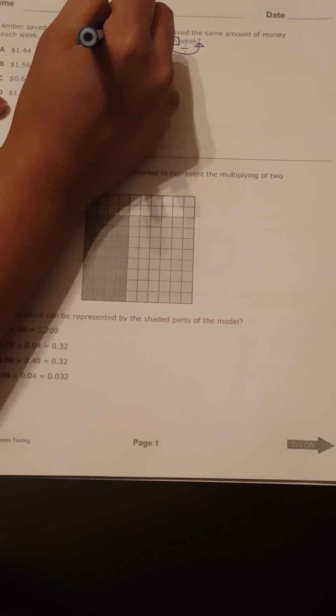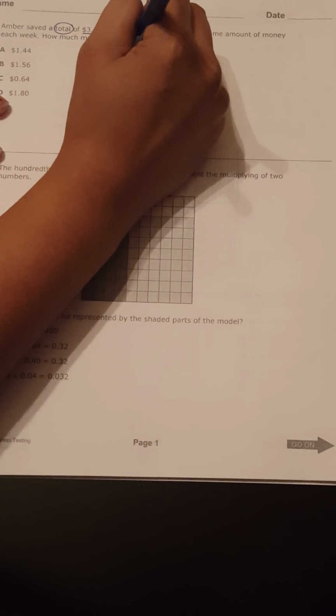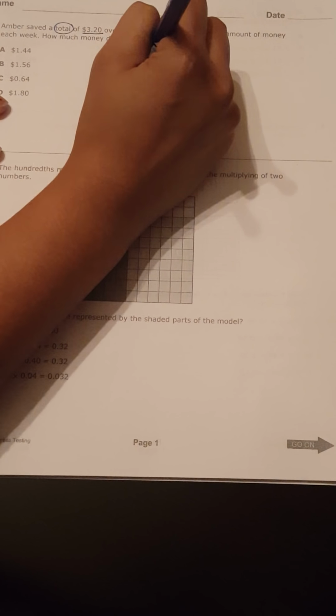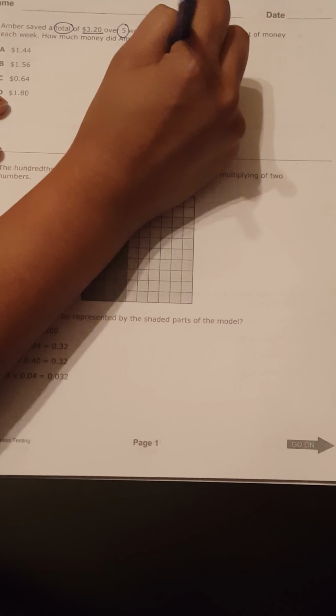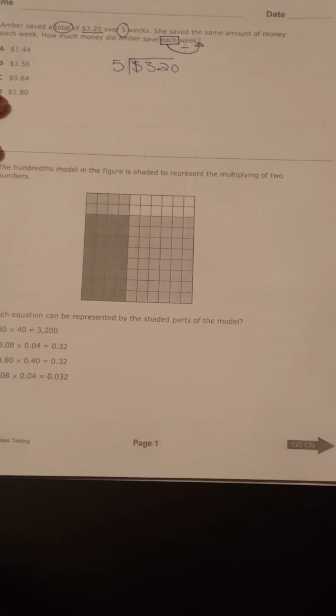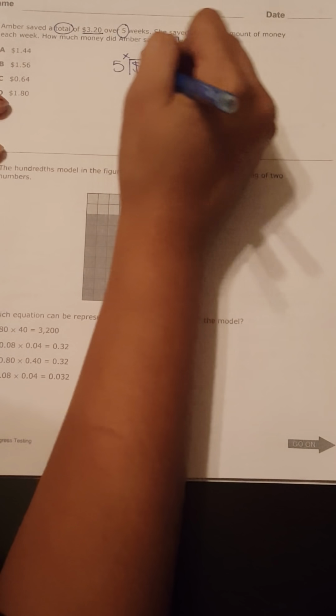Amber has a total of $3.20 and she saved them over 5 weeks. When we are dividing, the total goes on the inside of our division house. Therefore, the 5 goes on the outside. This is a set it and forget it problem. We're going to set the decimal and we're going to forget it. 5 times nothing gives me 3.